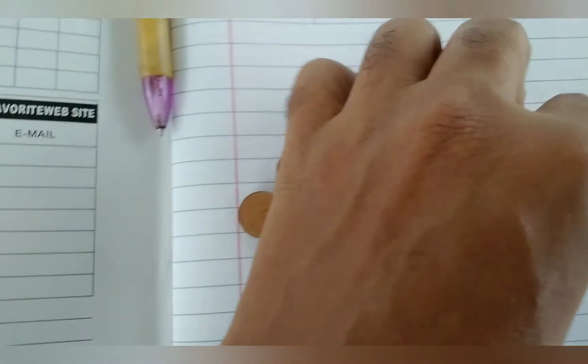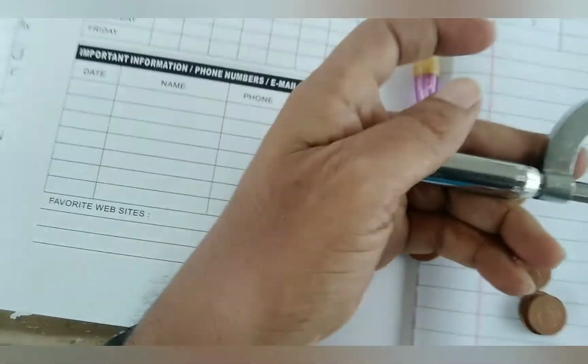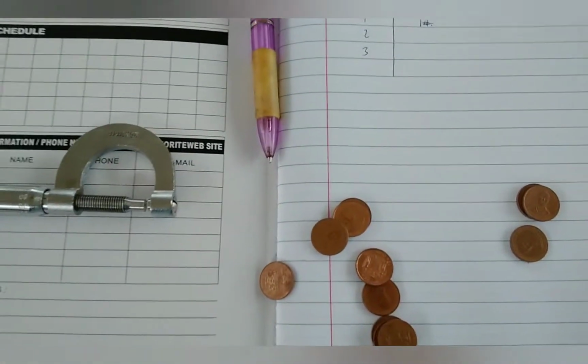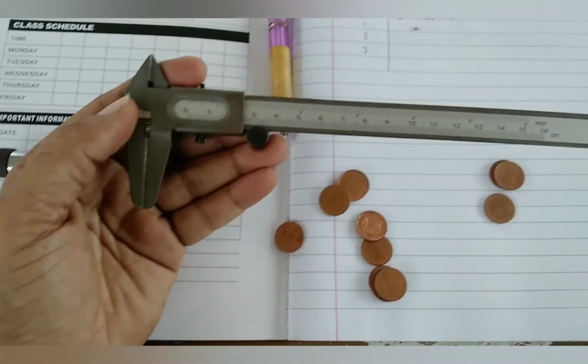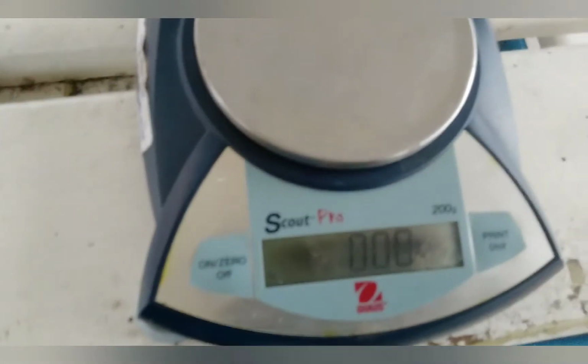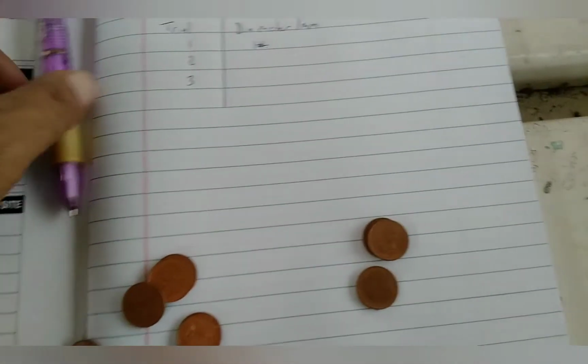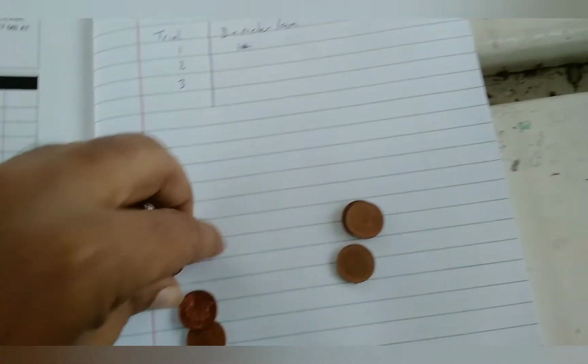The instruments we'll be using are, this is our micrometer screw gauge. Based on the instructions, we'll be using that to find the diameter. This is our vernier caliper, and the other instrument we'll be using is our electronic balance. So we're gonna go through the procedure to find the density of these so-called copper coins.